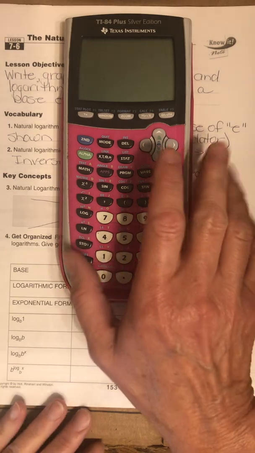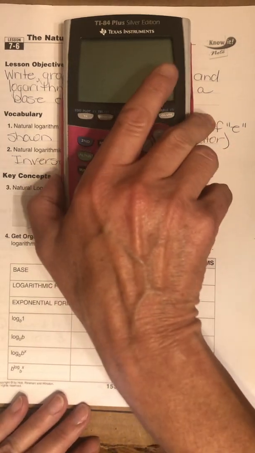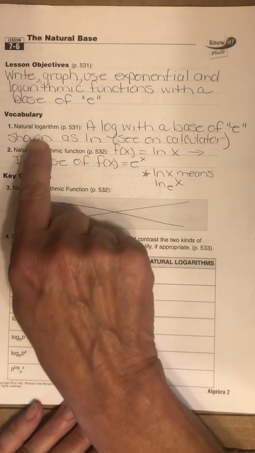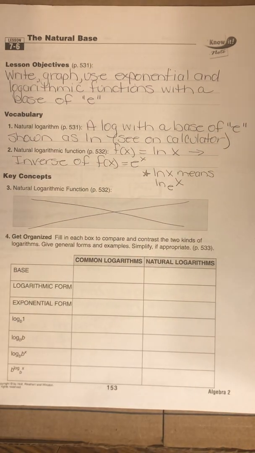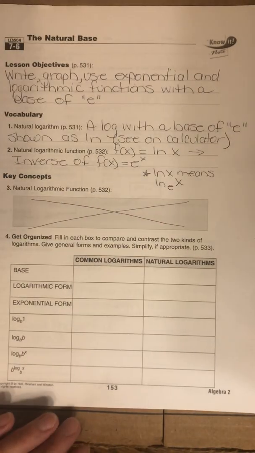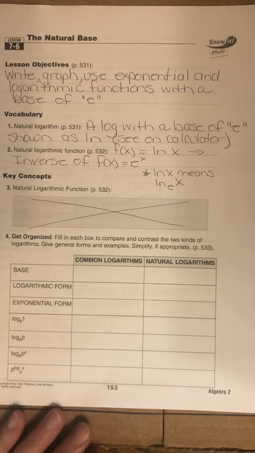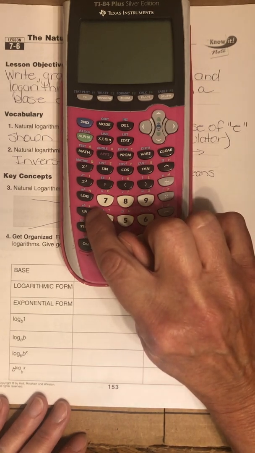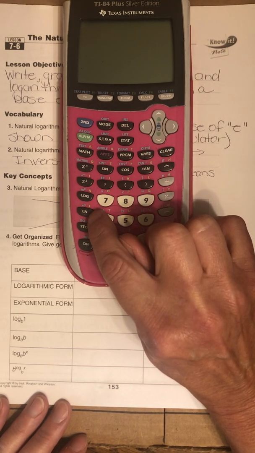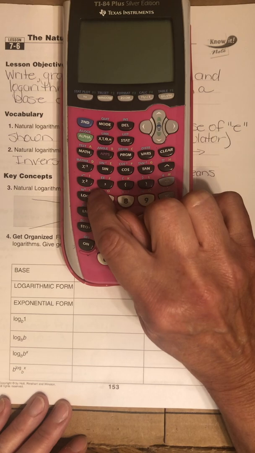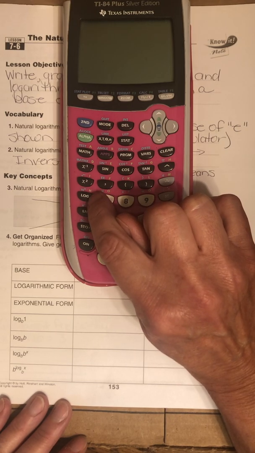And so I'm just going to put the calculator aside for a moment so that you can get these notes down. We talked about the lesson objectives, and then the natural logarithm is a log with a base of e, shown as ln, and it says e on the calculator, and I already showed you that. So one more time, and we will be using it. When you see ln, you won't see a little base to the right and below it, but because it's ln, you'll know it's an e. Just like when you see a log without a base, you know it's a 10.